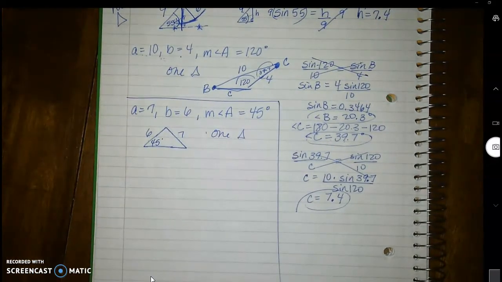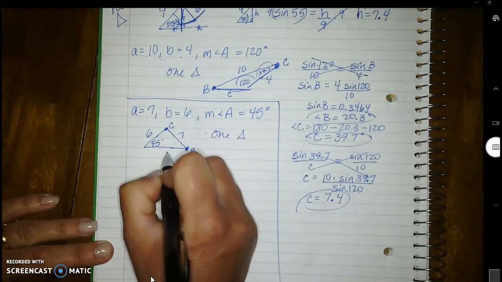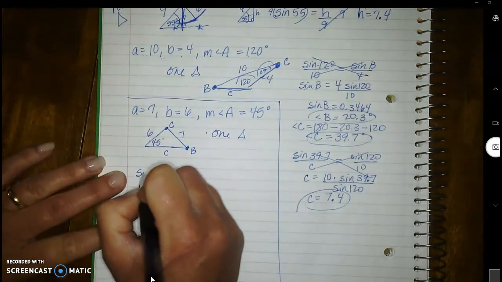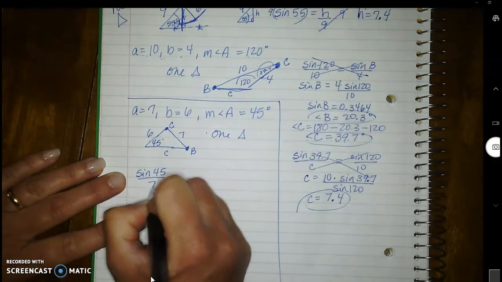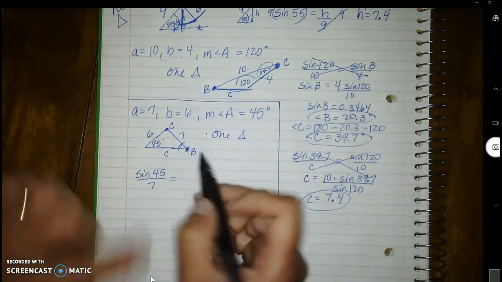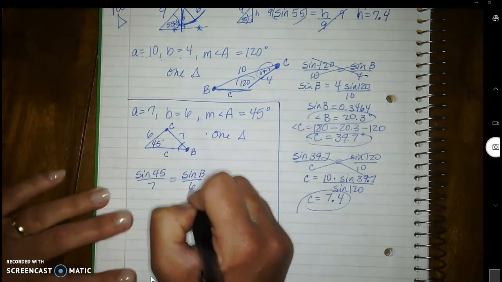Okay, so we're just going to go find all of the missing pieces. I need angle B, I need angle C, and side c again. Law of sines, here we go. Sine of 45 over 7 equals, since I know my 6, I'm going to go find B first. Okay, so the sine of angle B over 6.